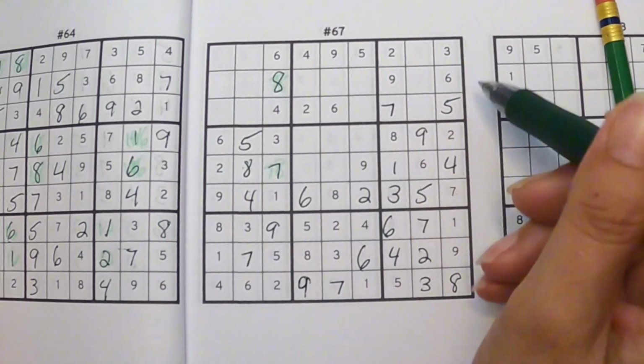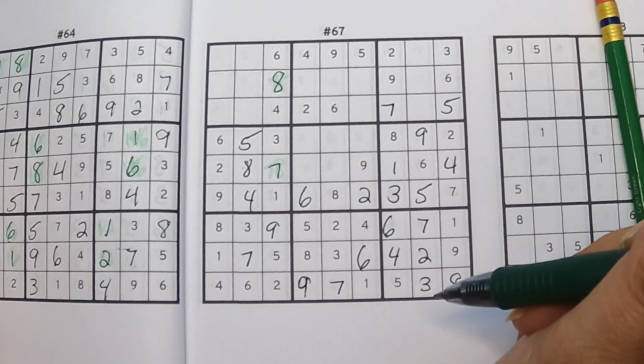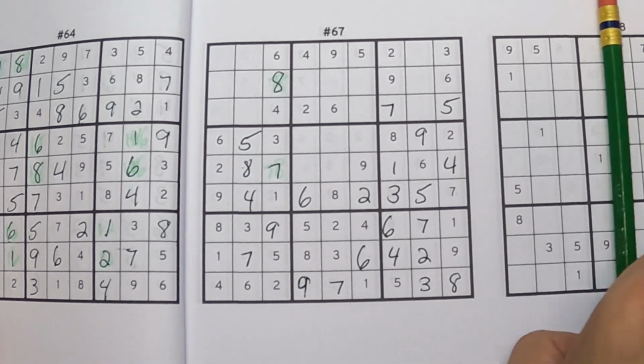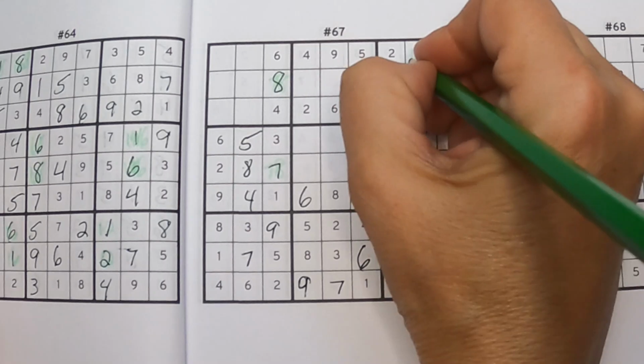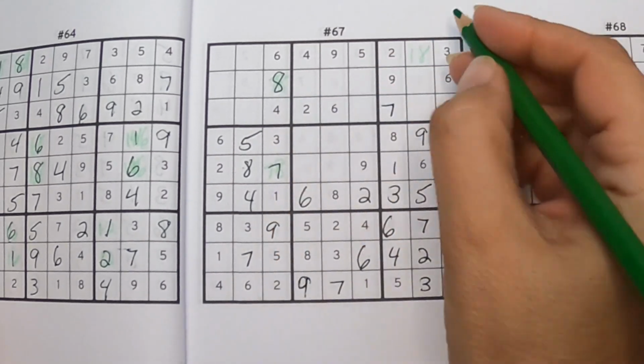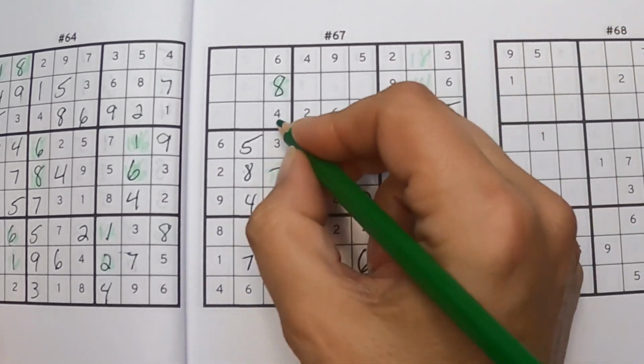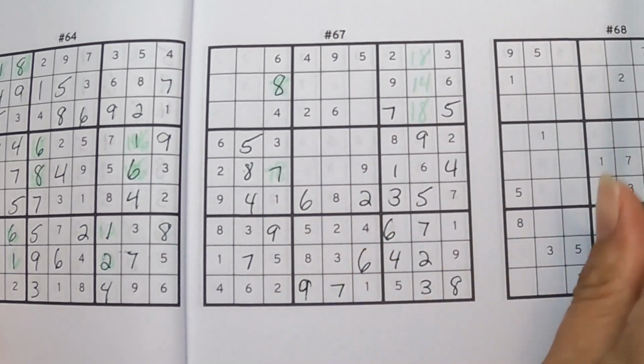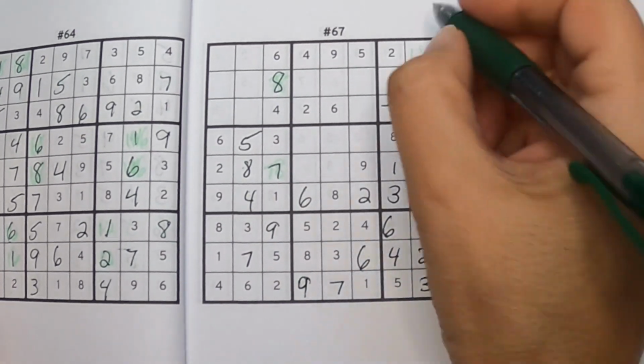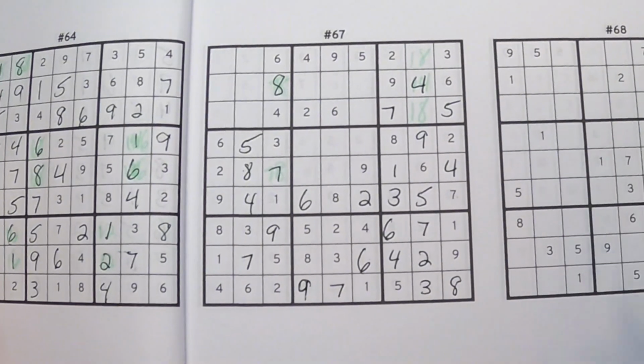For this box, we're missing 1, 4, and 8. Got a 4 here, so 1, 8. 8 here, so 1, 4. 4 here, so 1, 8. That means the only place our 4 can be in that box is here.